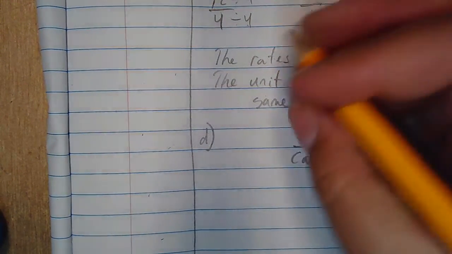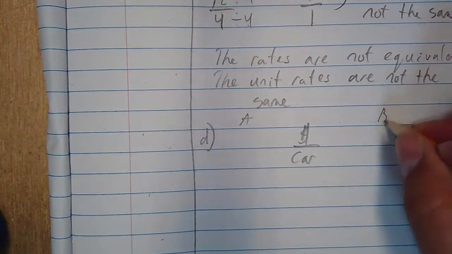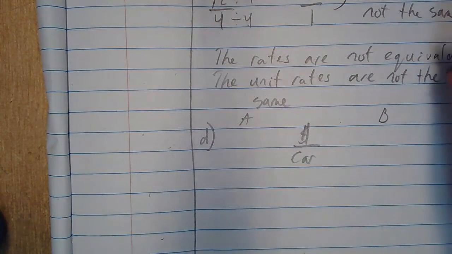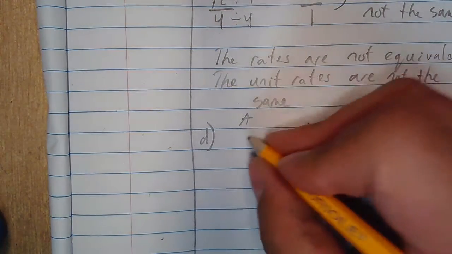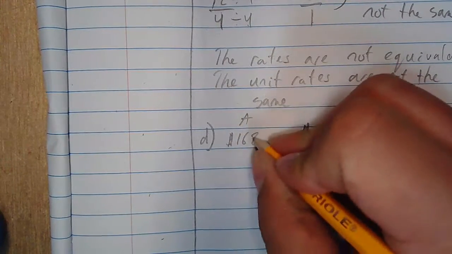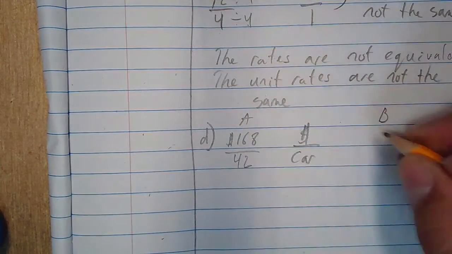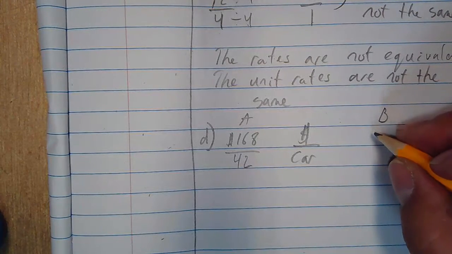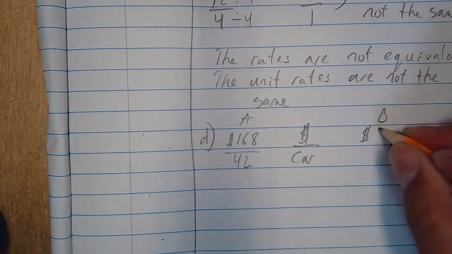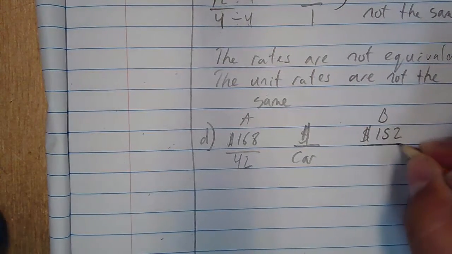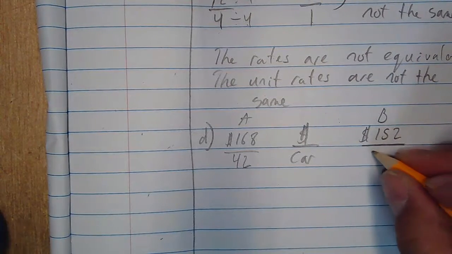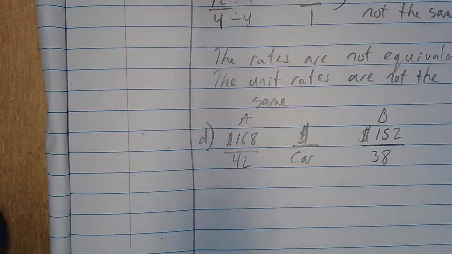We have Club A. We have Club B. Club A has made $168 washing 42 cars. And Club B made $152 washing 38 cars. Oof, oh boy.